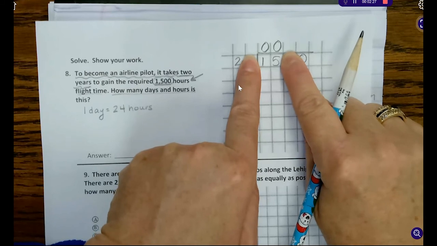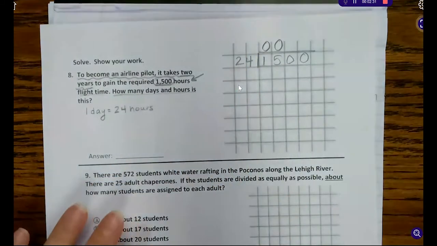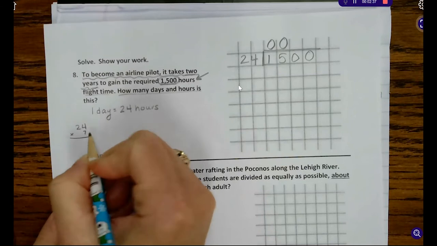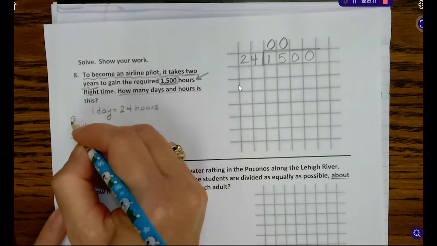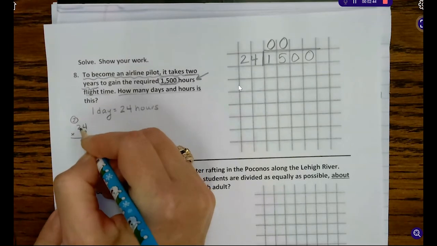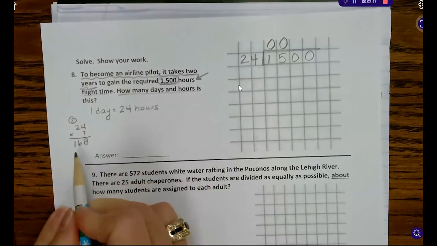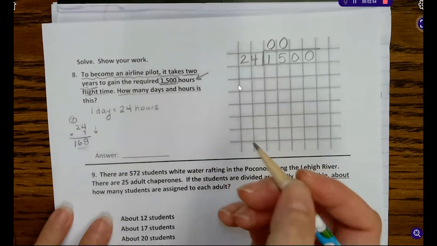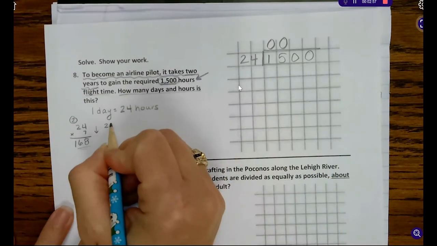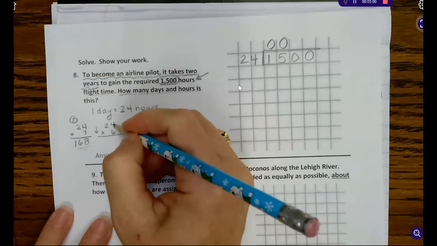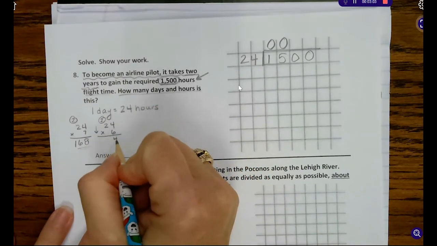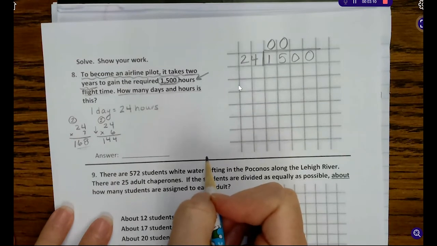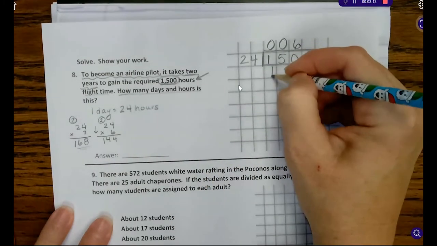2 is able to divide 15 7 times, so I'm going to multiply 24 times 7. 4 times 7 is 28. 7 times 2 is 14, 15, 16. This answer is too large. So I'm going to have to go down a number for my quotient. 24 times 6. 4 times 6 is 24. 6 times 2 is 12, 13, 14. 6 will work. So I write a 6 in my quotient and I write 144.